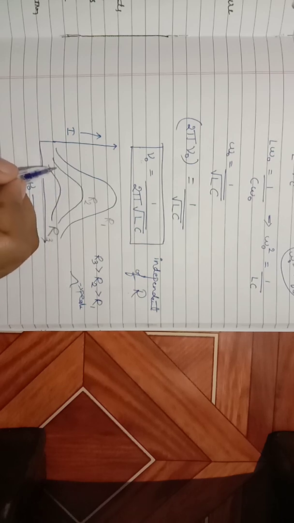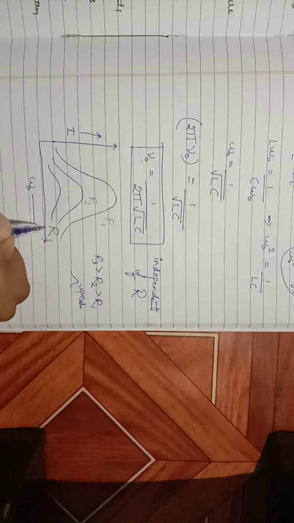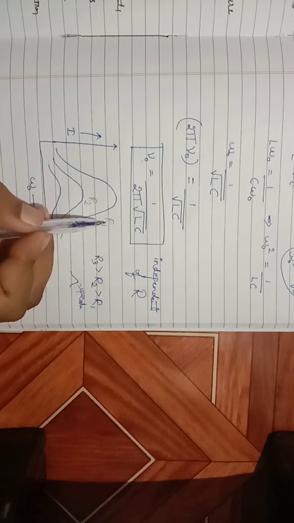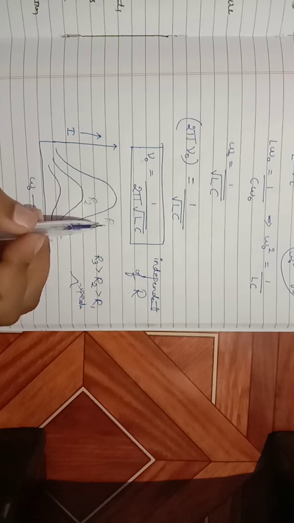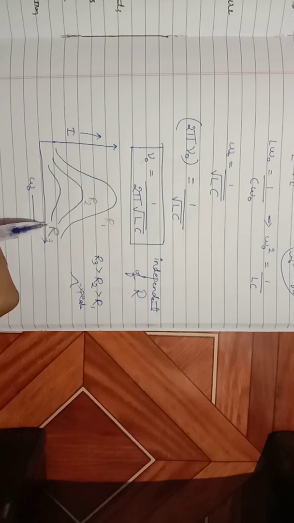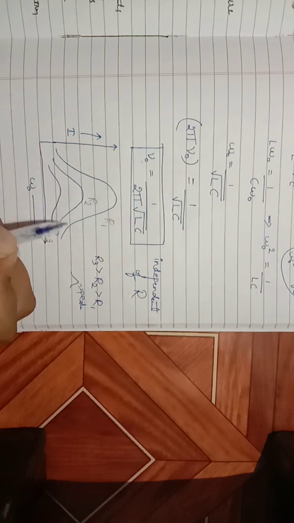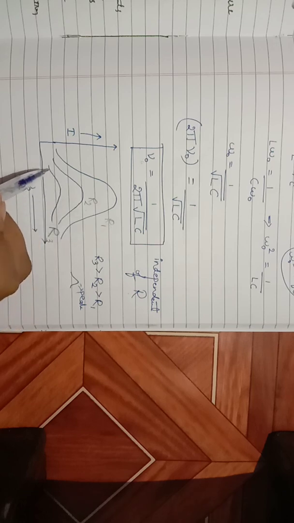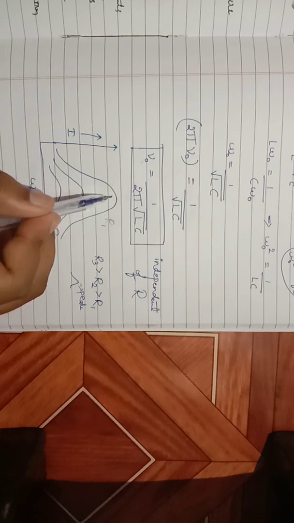So R3 is bigger, R2 is lower. As the resistance decreases, we'll get a slight sharpness. For a very small value of resistance, we will get the highest sharpness in the curve. Understood? That means the sharpness of the resonance curve increases with decrease in the R. Understood?